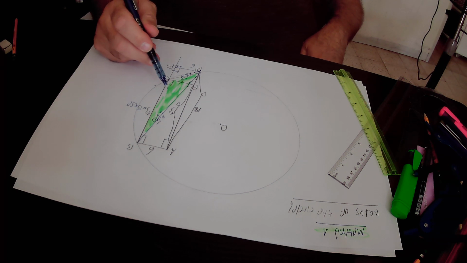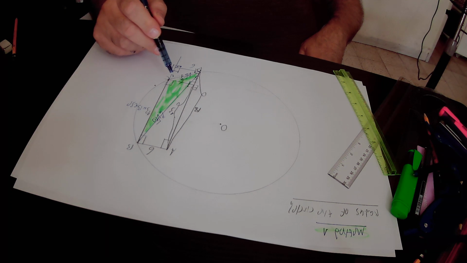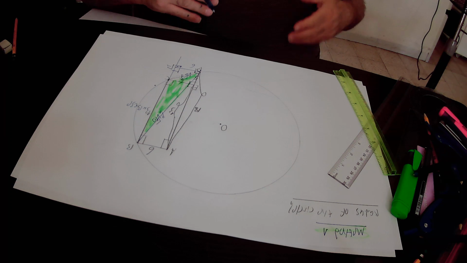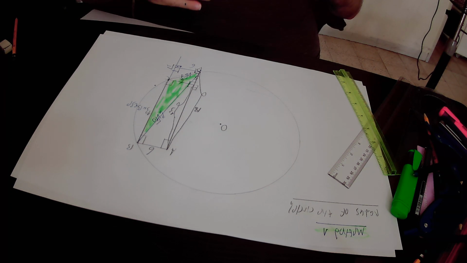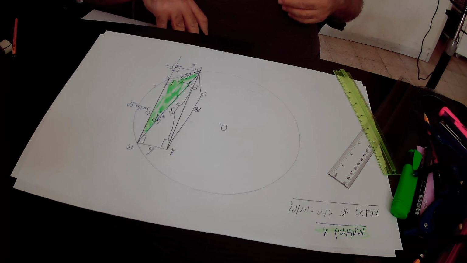Why? Because all the three vertices are touching the circle at different points. Okay? So it means that we can use rule number 1 in our drawing.